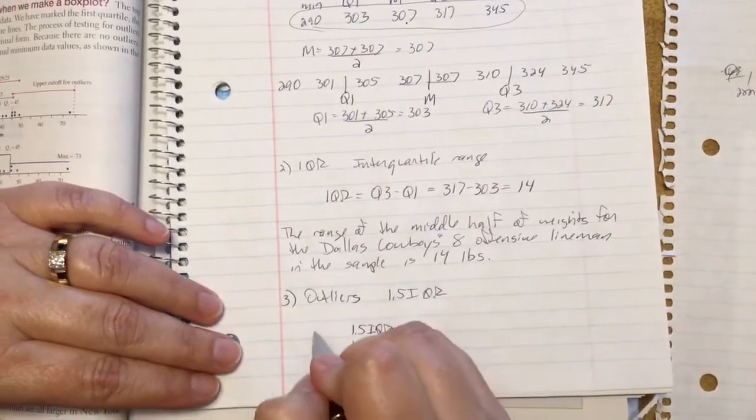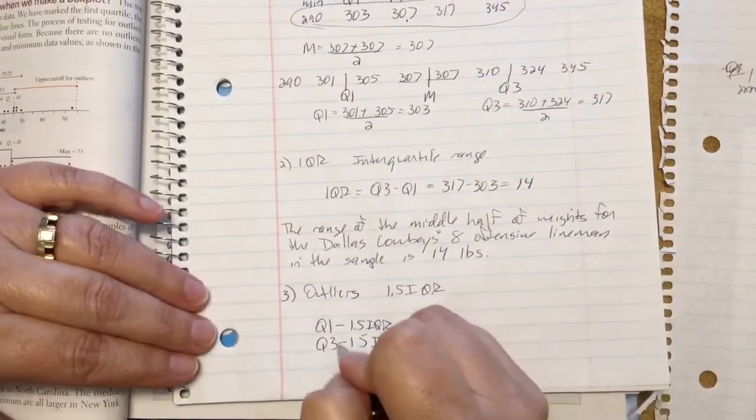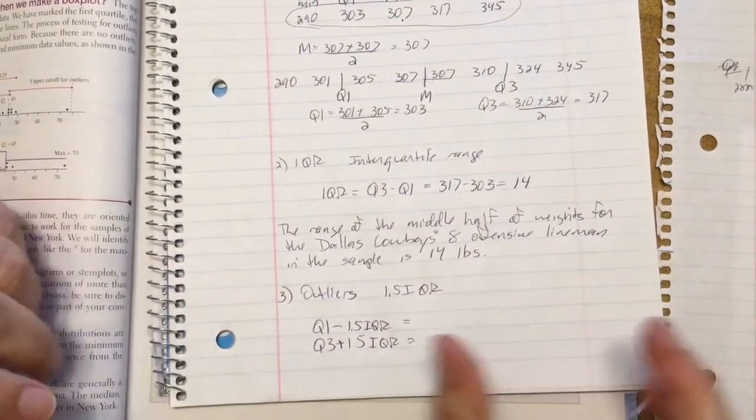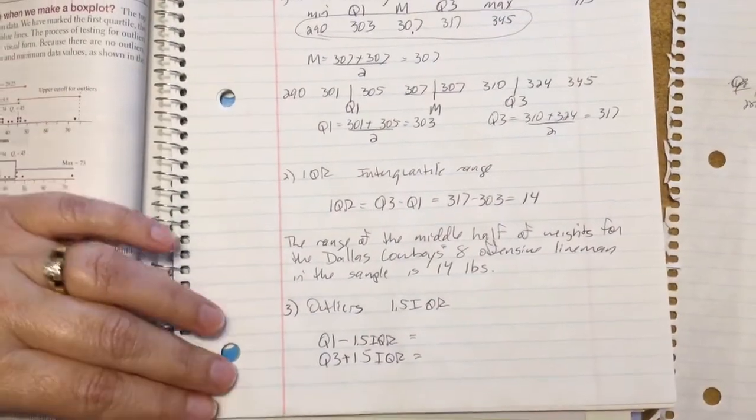And we're going to do two things with it. We're going to subtract it from Q1 and we're going to add it to Q3. And that'll give us an acceptable window of data. Anything inside that window is not an outlier. Anything outside that window is an outlier.